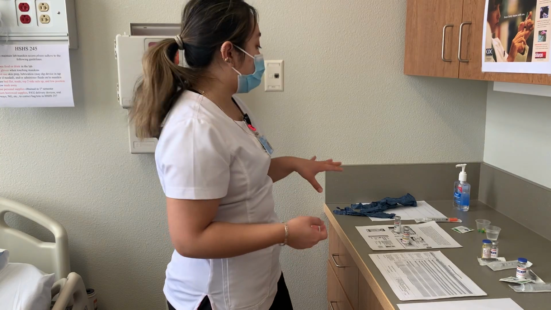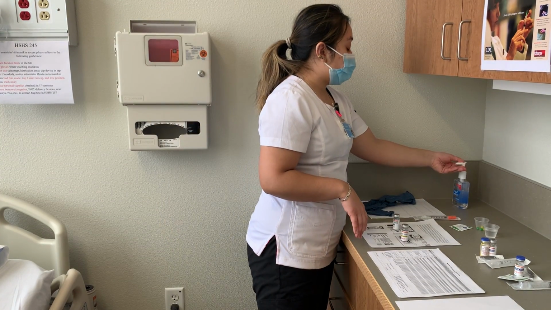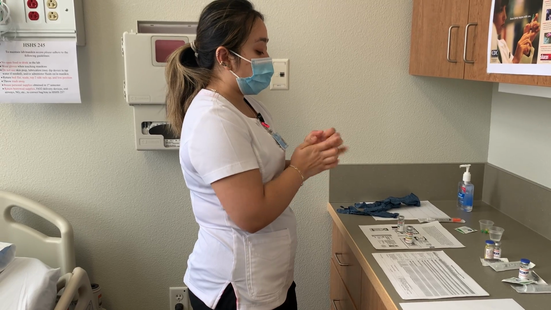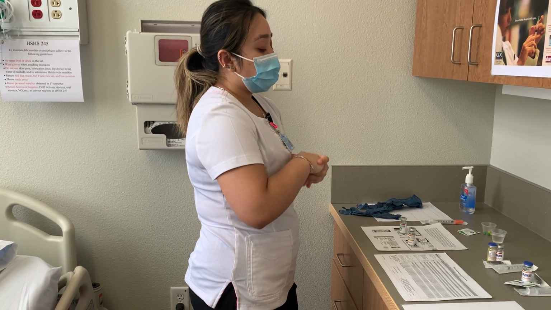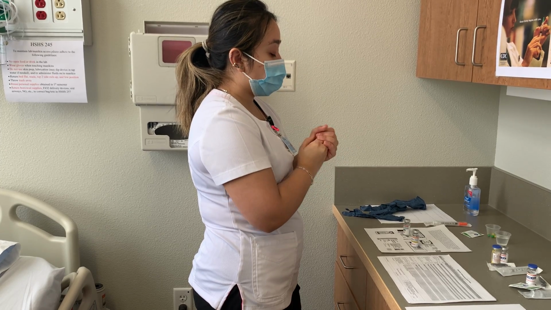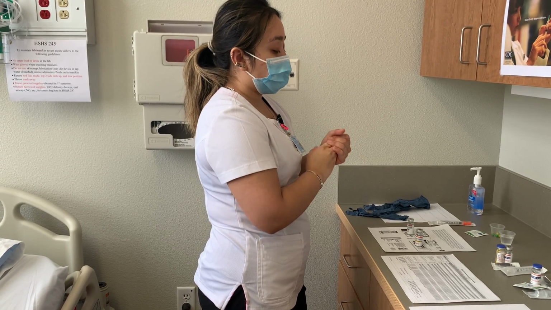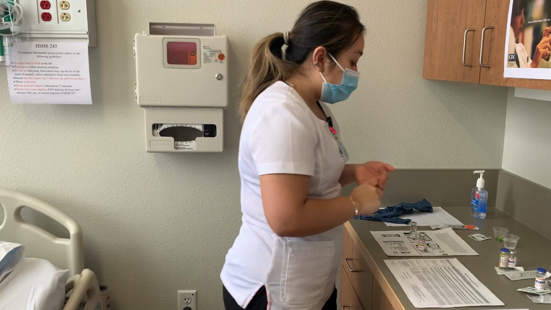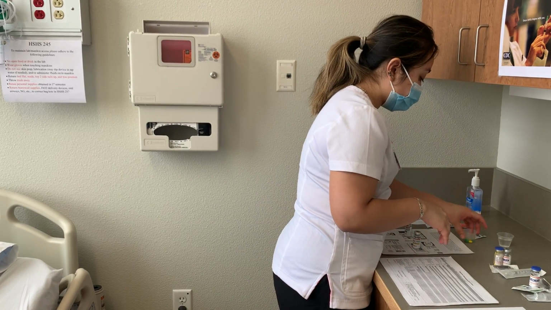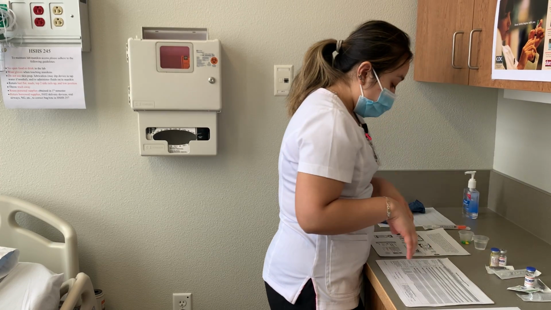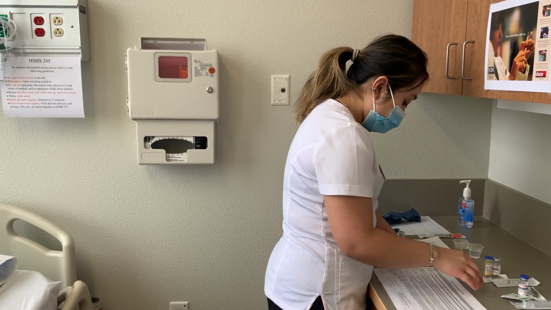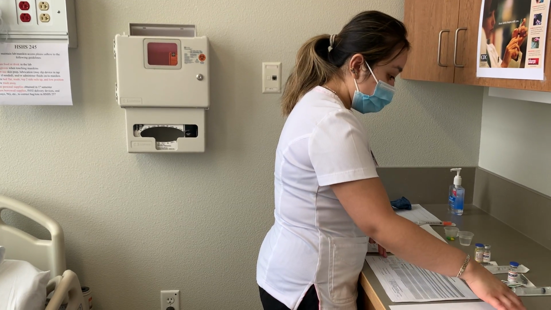So I'm in the Omnicell right now. I'm going to go ahead and do some hand hygiene. I'm verifying the orders, making sure I have the right patient, making sure I'm pulling out the right medications at the right time, the right dose, the right route, as well as the right documentation. So I'm going to go ahead and pull out the fluoxetine here. I'm pulling out the insulins right here, fluoxetine, cyanocobalamin, as well as a TB test.